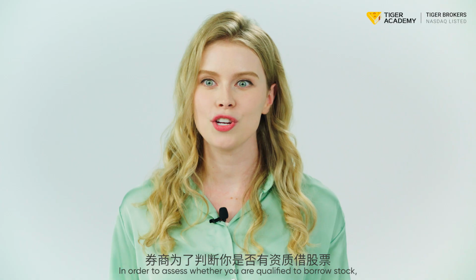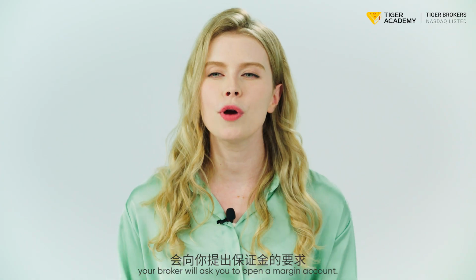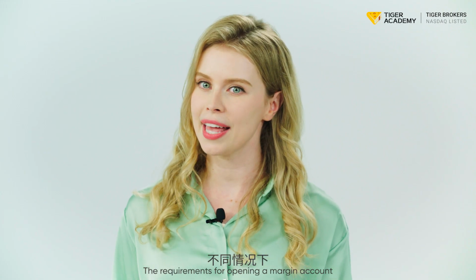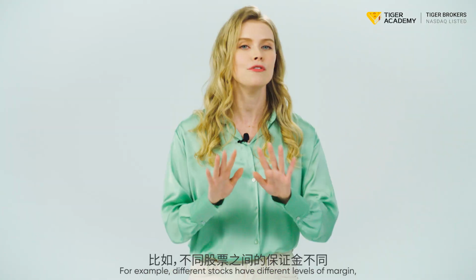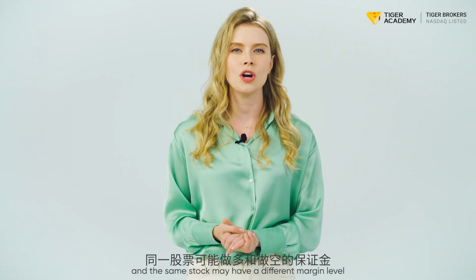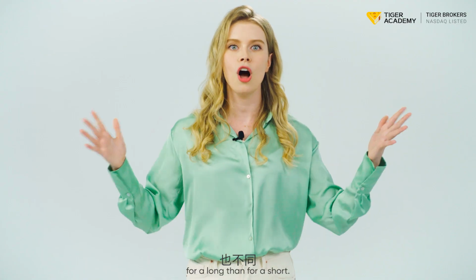In order to assess whether you are qualified to borrow stock, your broker will ask you to open a margin account. The requirements for opening a margin account vary depending upon circumstances. For example, different stocks have different levels of margin, and the same stock may have a different margin level for a long than a short.